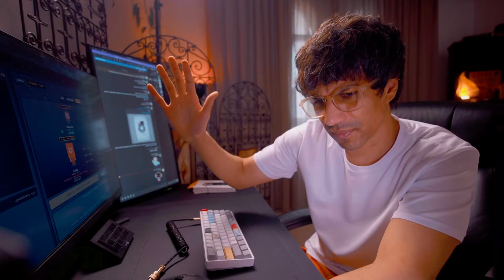Are you left-handed? No, this is mirrored. This is all mirrored. This is my left hand. Does it look like my right hand to you? My left hand.